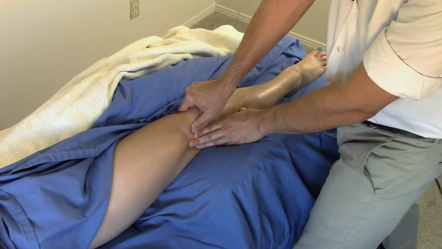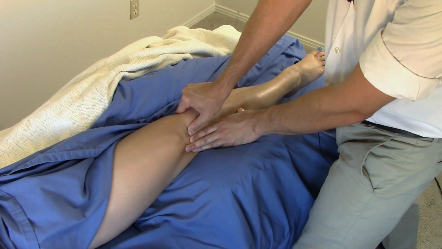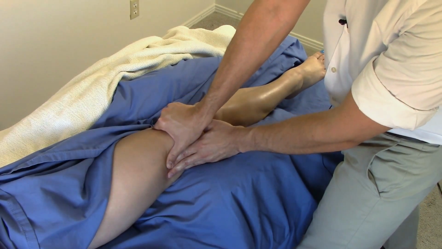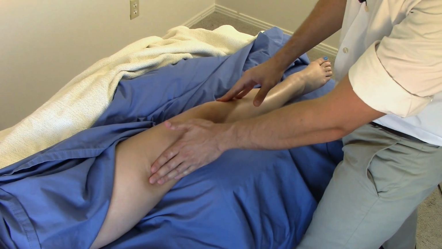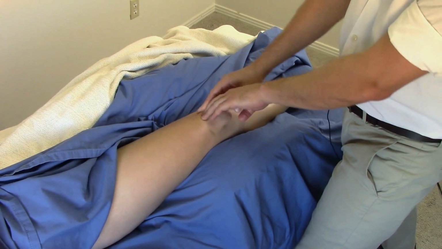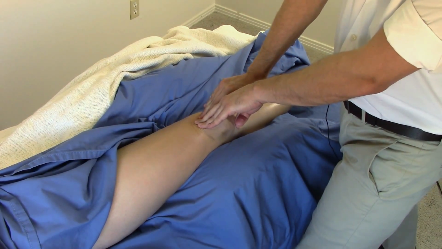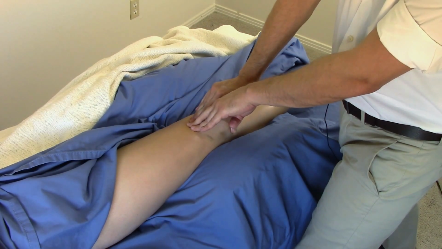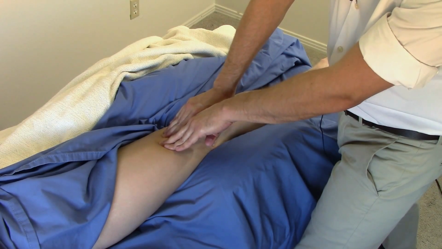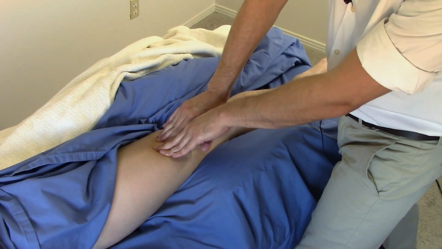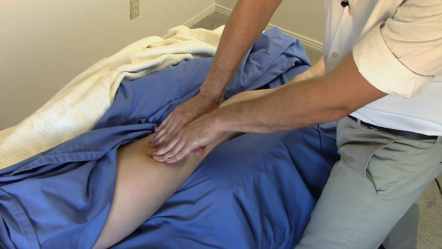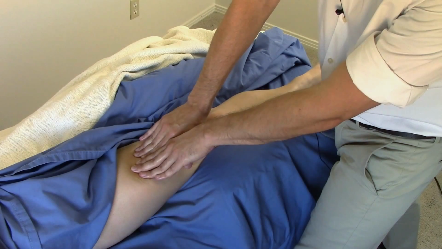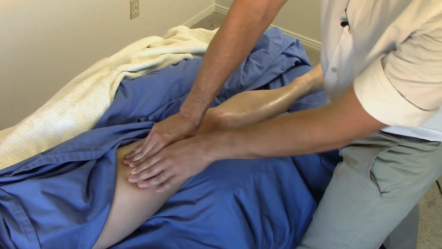So when you're working with these, communicate with your client and see if anything is radiating downwards. And I would continue this up a ways just to make sure that there aren't any trigger points further up. And I'll repeat that on the medial aspect. And vastus medialis will track up along with the femur. So if I were to stay medial here, I would be working with adductors. But instead, I want to follow the femur and come up with it.